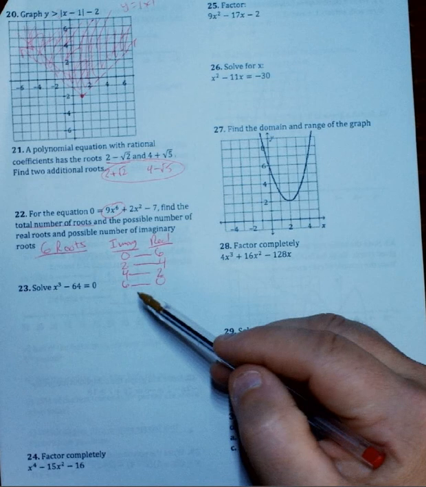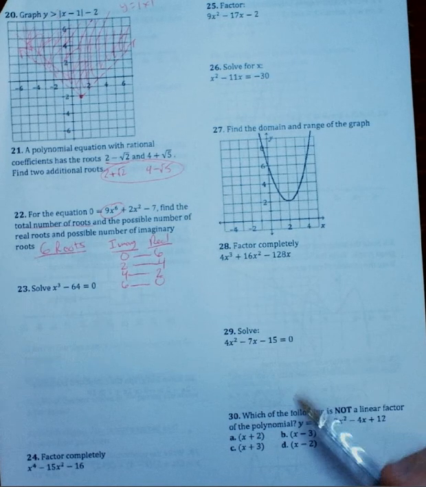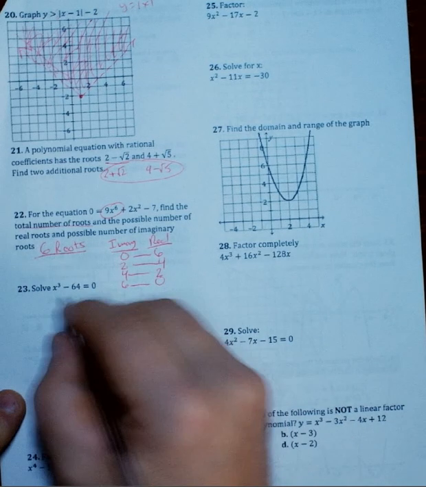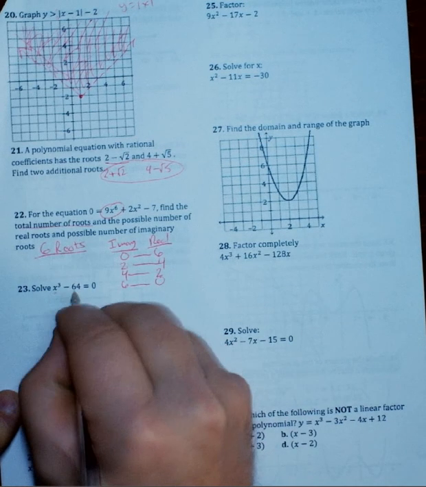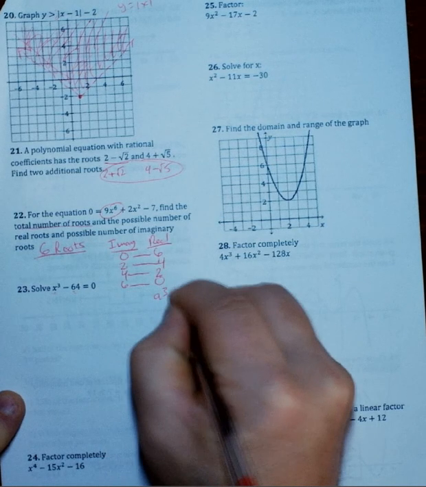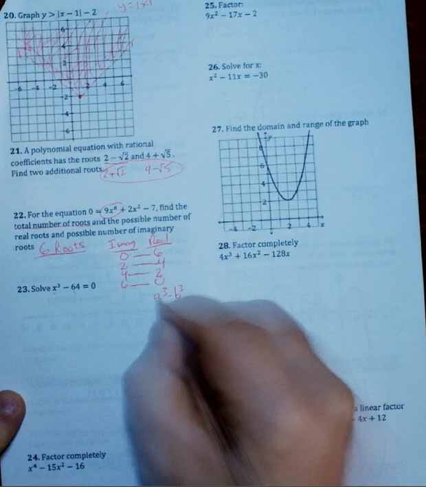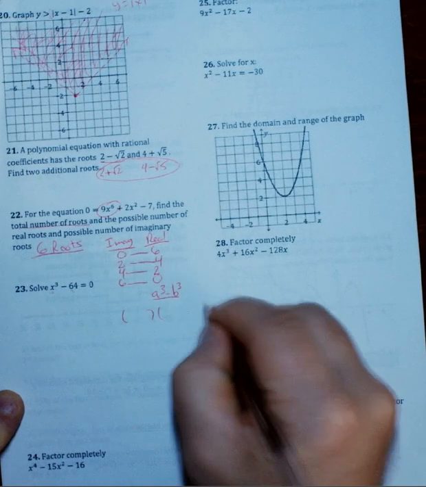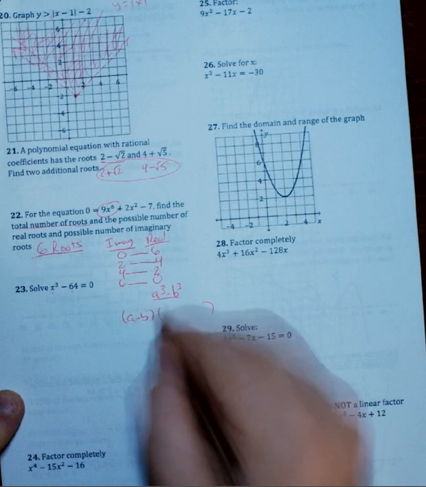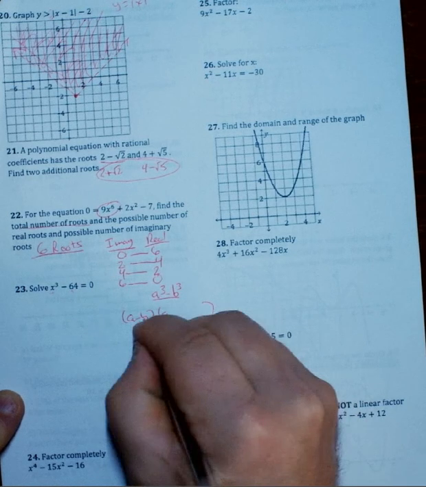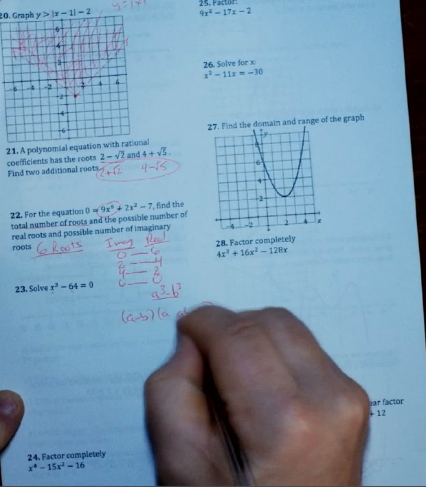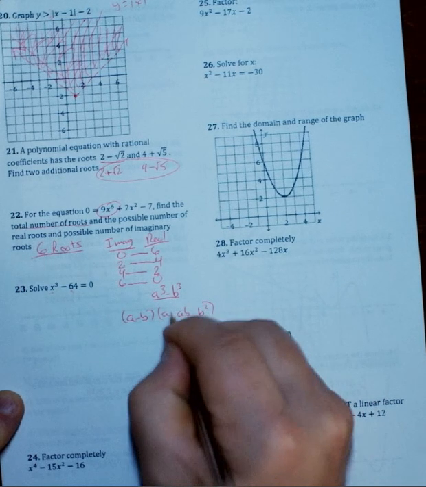Take a look at 23. It's going to be really important for you to know the sum or the difference of 2 cubes. We should know that if I have the difference of 2 cubes, that's a cubed minus b cubed, there's going to be a small factor and a big factor. The small factor is just a minus b, and the big factor is going to be a squared, the last term is going to be b squared, and the middle term is going to be a times b. If this is a minus, that's a plus, and this is always a plus.